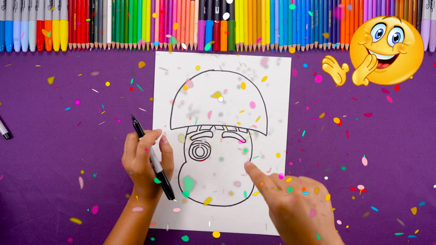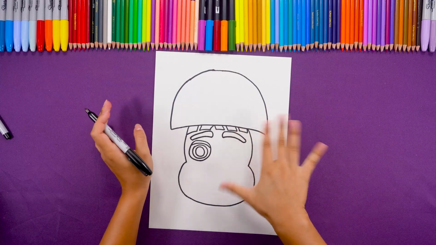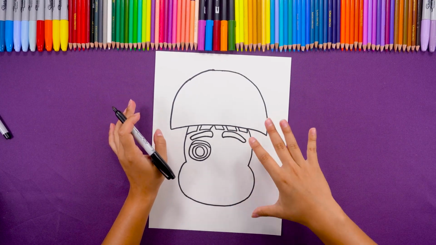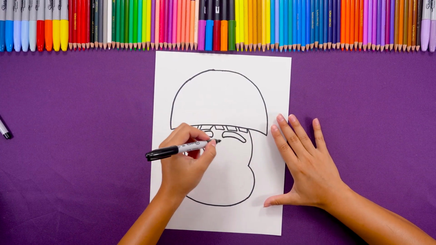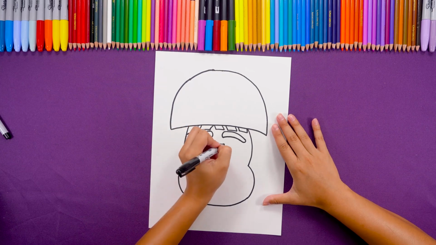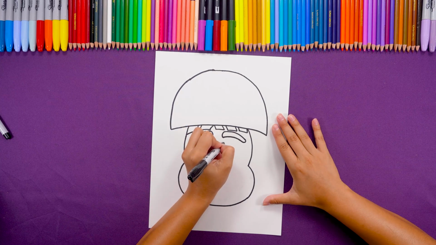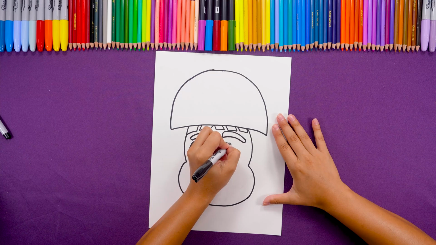So there we have his eye. Now we're gonna draw his eye patch. His eye patch, we're gonna draw like a square. So what I'm gonna do is right under his eyebrow, just like we did the eye, I'm gonna make one horizontal line. So I'm gonna make a horizontal line.